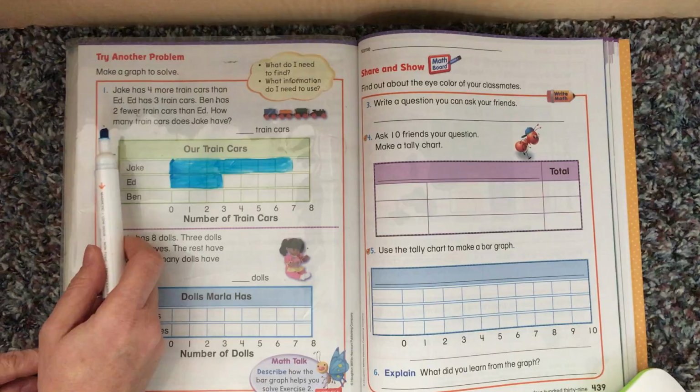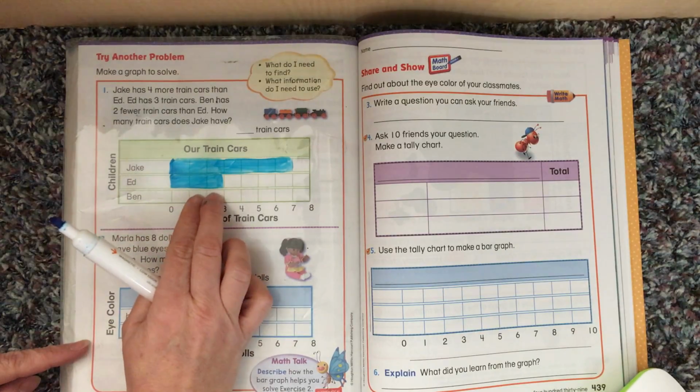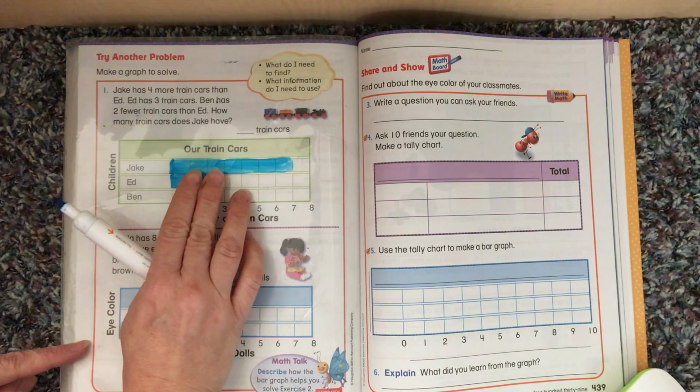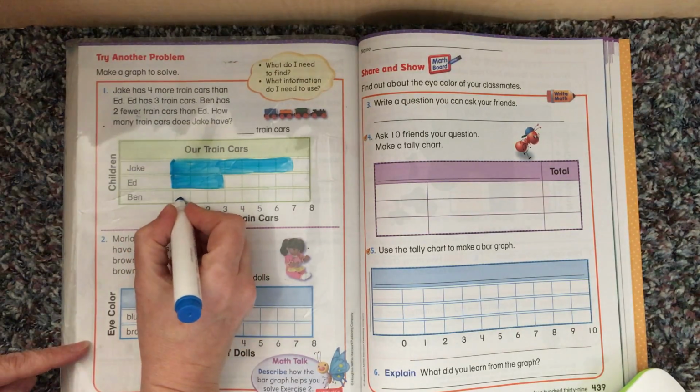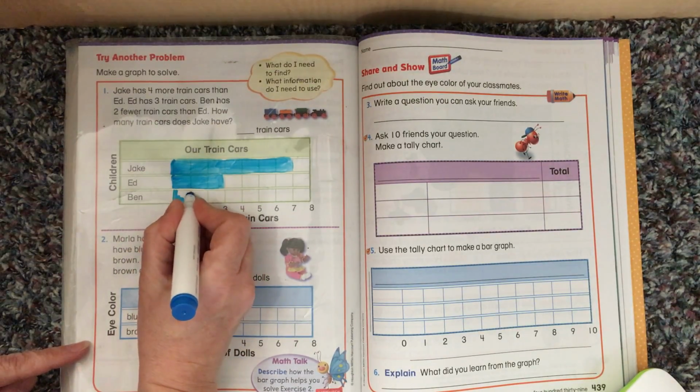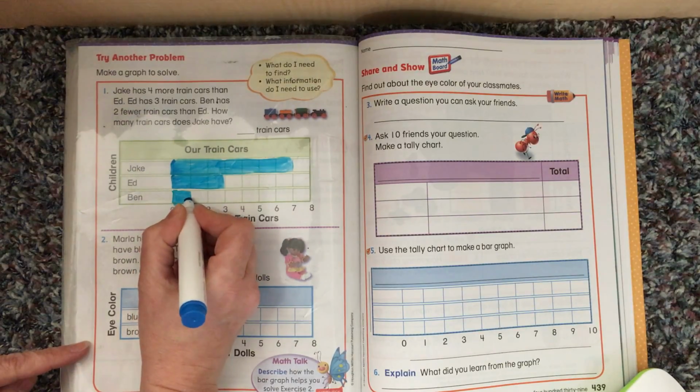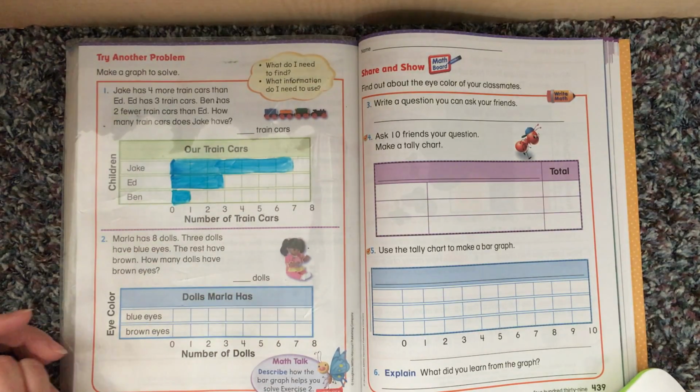Ben has 2 fewer train cars than Ed. So he's missing 2 to have as many as Ed. So if we covered up 2, what would we have? Just 1. So we'll color in 1 down here for poor Ben and his one lonely train car.